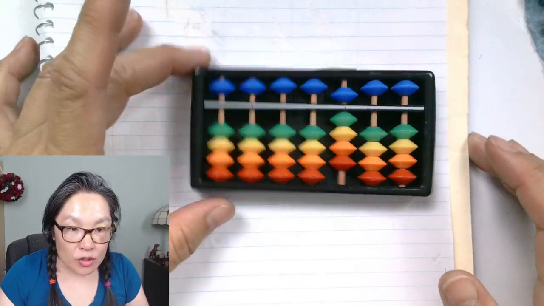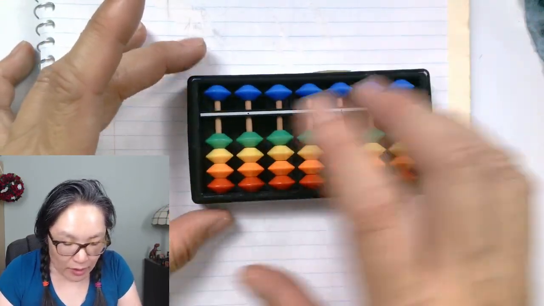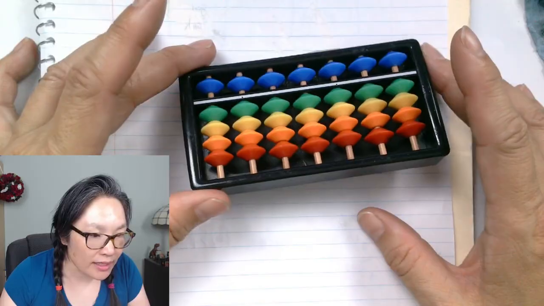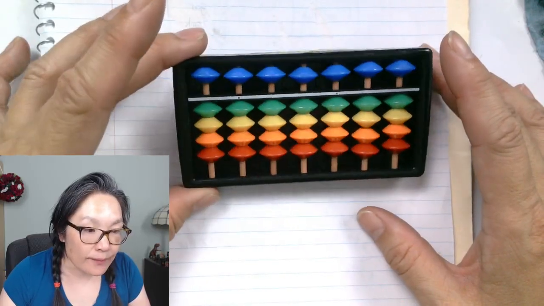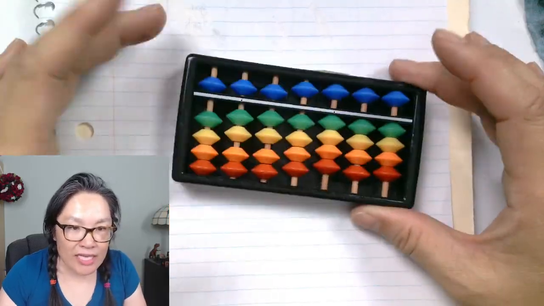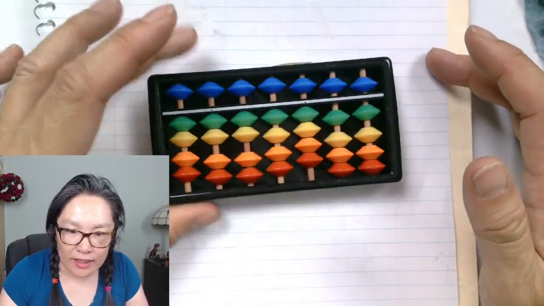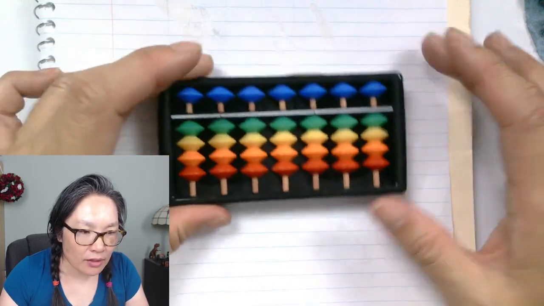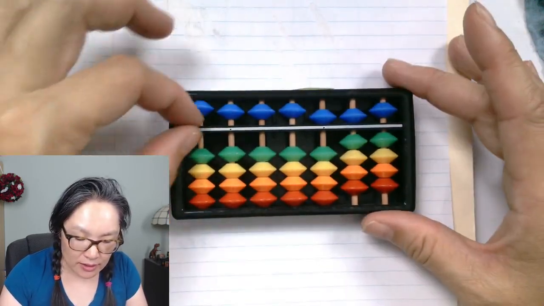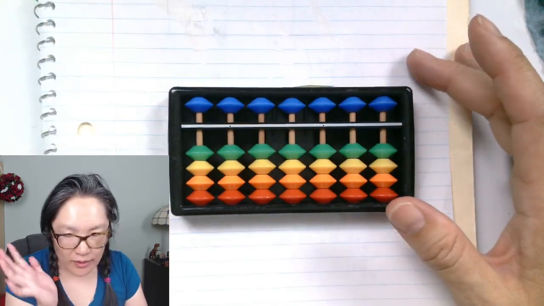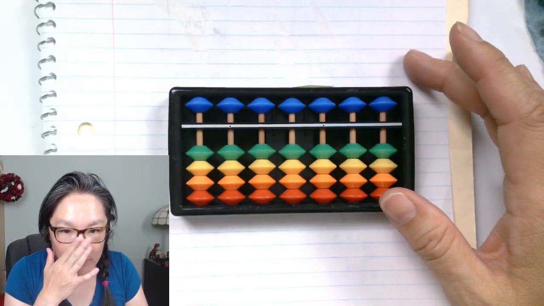But yeah, so if you get an abacus, let them play around with it. It doesn't matter if they shake it or whatever, because the idea is to have it in their hands. So yeah. So Ashley, if you can, I would recommend it.